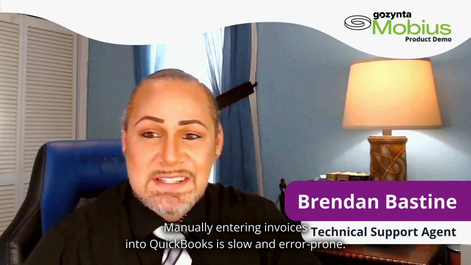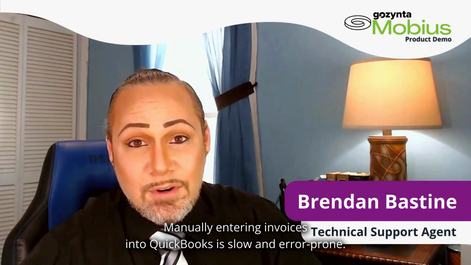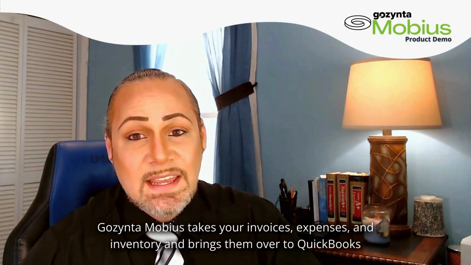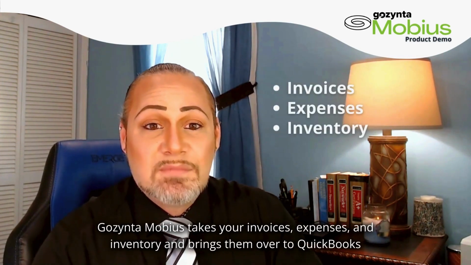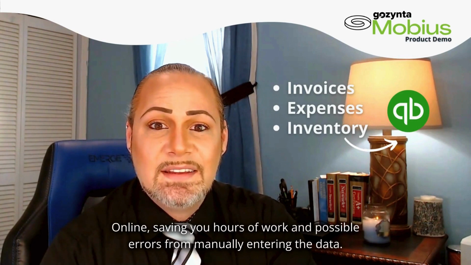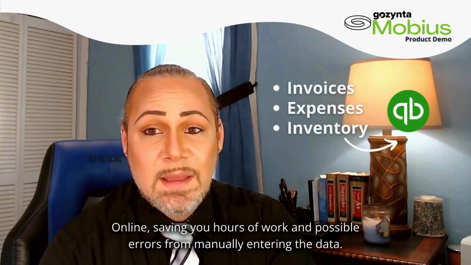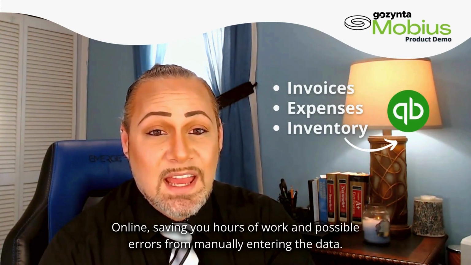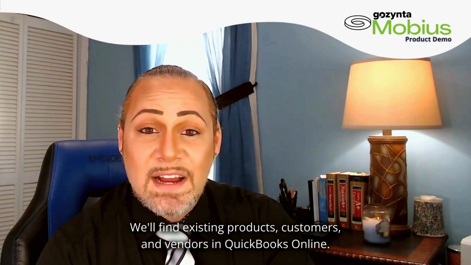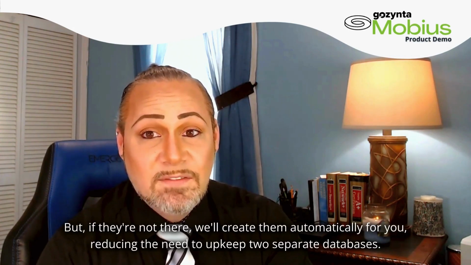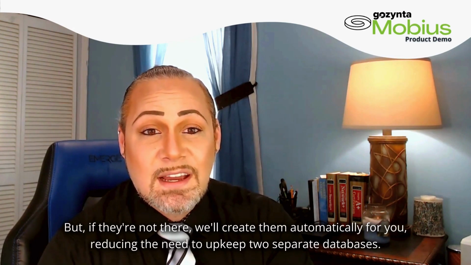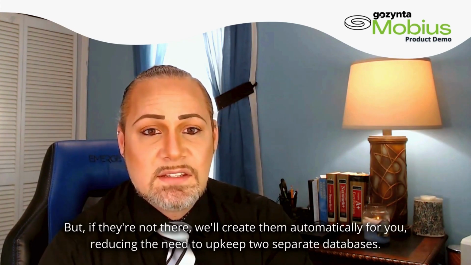Manually entering invoices into QuickBooks is slow and error-prone. Gozynta Mobius takes your invoices, expenses, and inventory and brings them over to QuickBooks Online, saving you hours of work and possible errors from manually entering the data. We'll find existing products, customers, and vendors in QuickBooks Online. But if they're not there, we'll create them automatically for you, reducing the need to upkeep two separate databases.